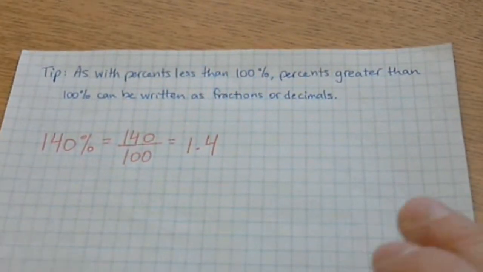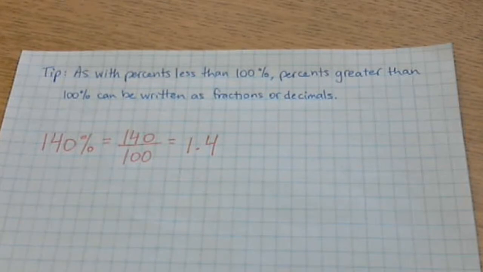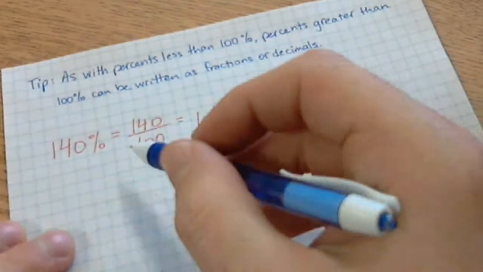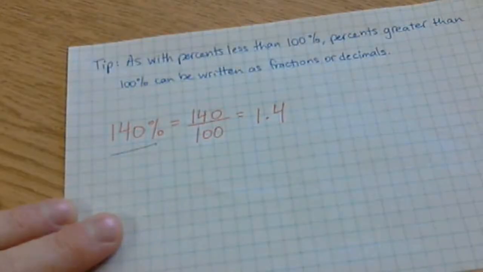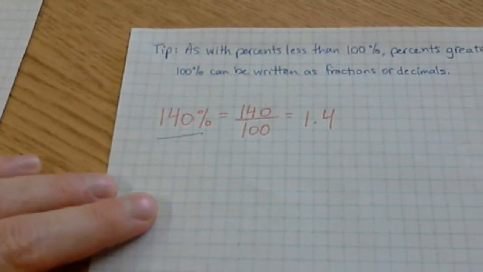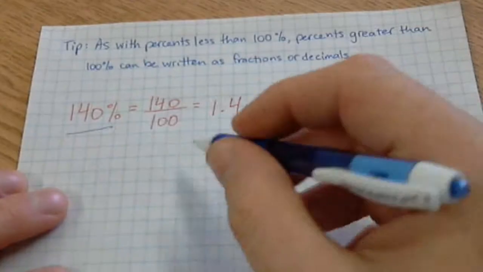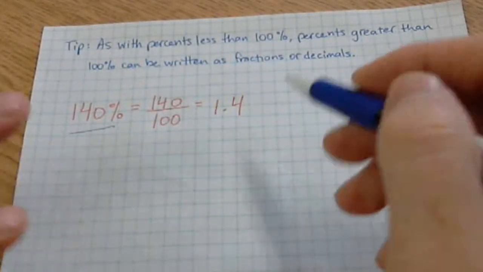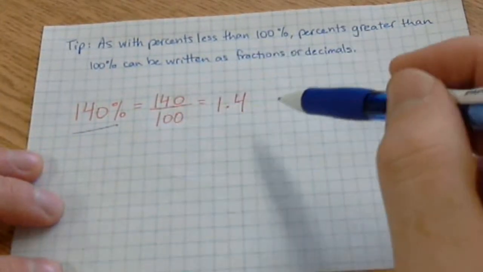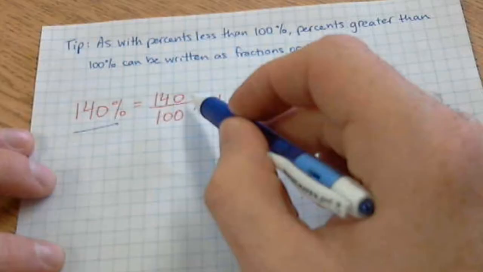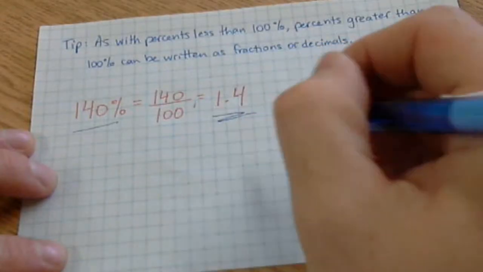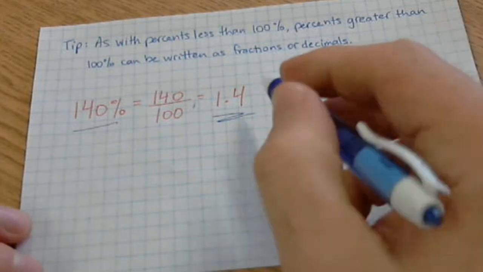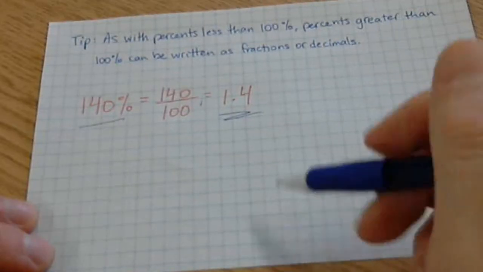A little tip as we think about this problem: as with percents that are less than 100%, percents that are greater than 100% can still be written as fractions and decimals. If I think about the number 140, I can say that it's 140 over 100. This percent is still per 100. If I do that division of 140 divided by 100, I end up with 1.4, which is the decimal equivalent of 140%.